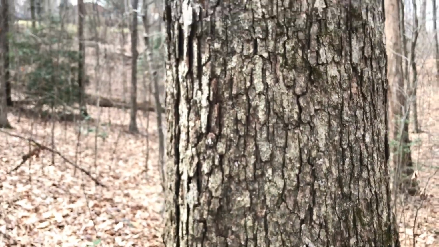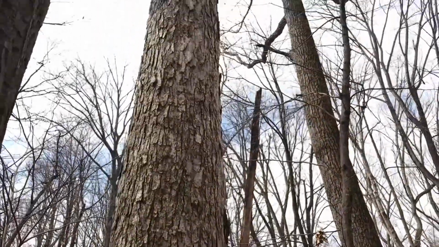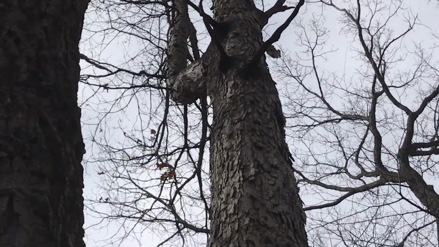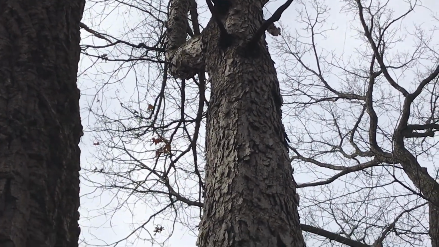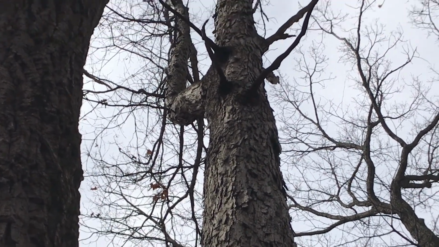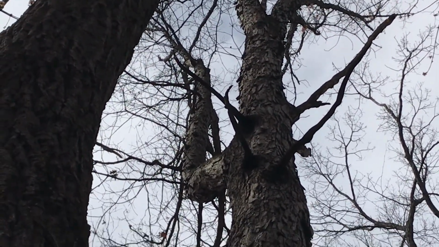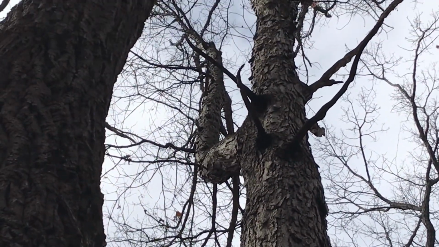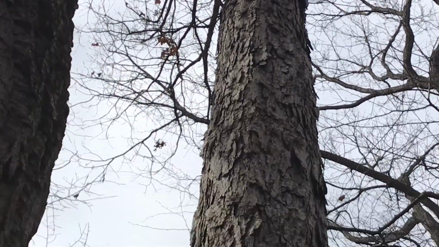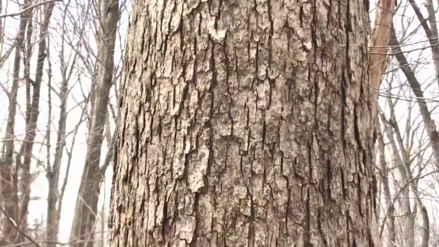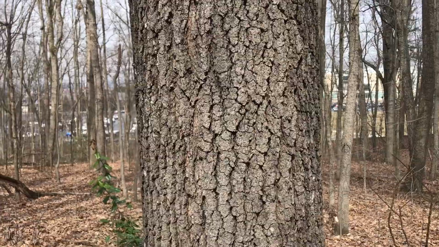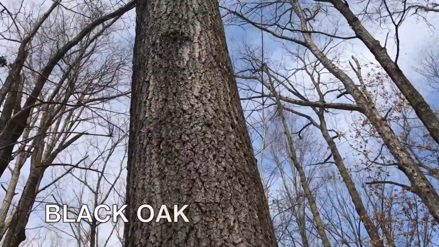And a good thing to do is definitely to look up at the top of the tree. You can see here that the bark gets super flaky, like it could just fall off. So that's a really good way of confirming that it's a white oak, that it has this super flaky bark at the top, but then when you come to the bottom, it's kind of the chunky, blocky ridge thing.